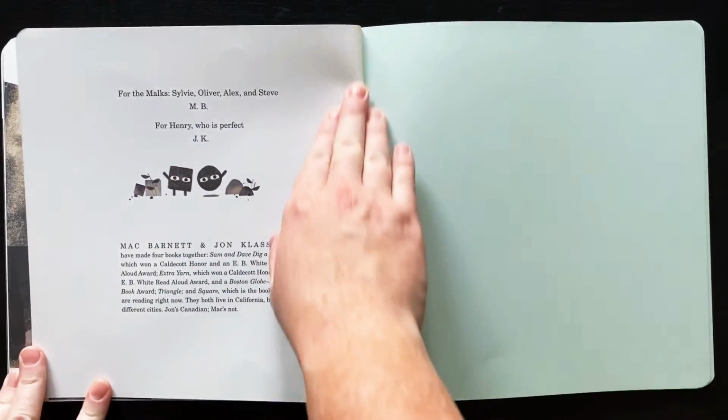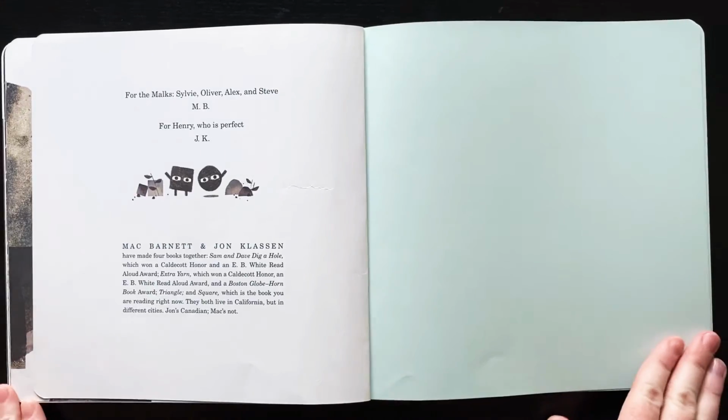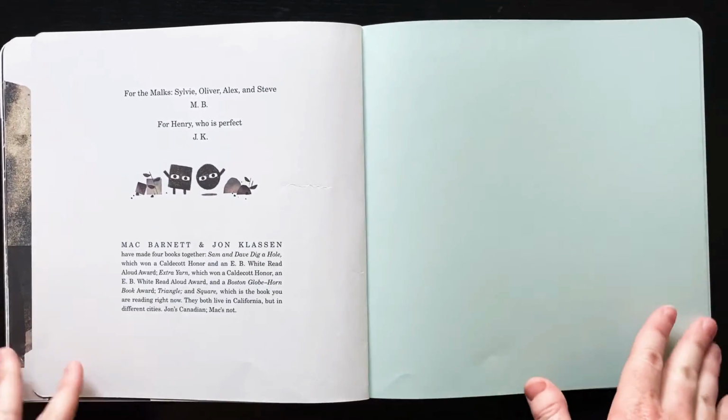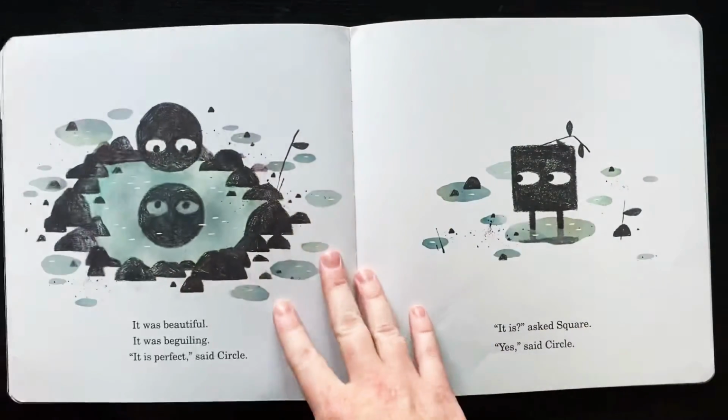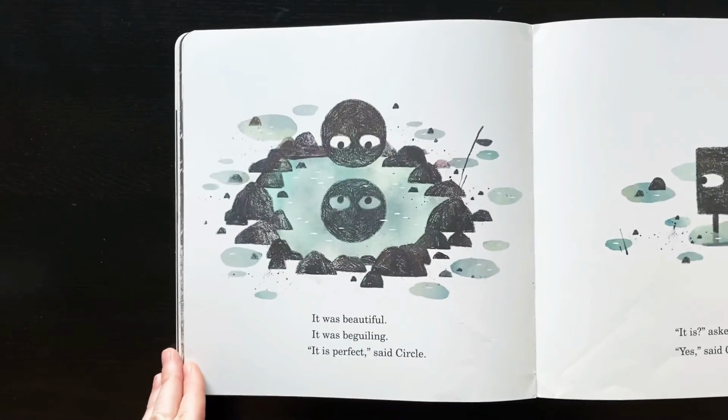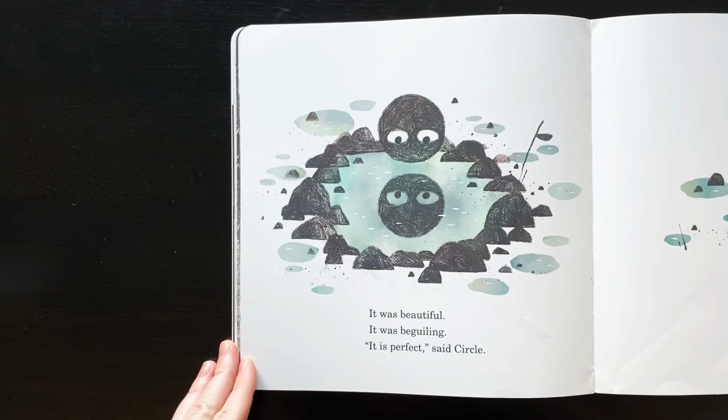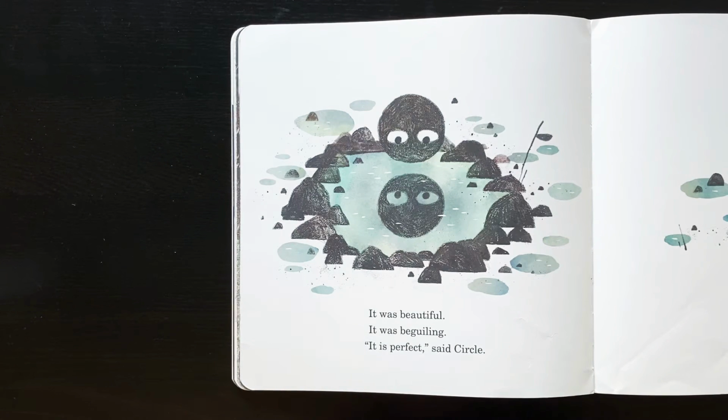What do you guys think? So this is a great book because it leads us from learning about rectangles and squares into learning about circles. So let's go back and look at his sculpture of Circle again. And let's think about why Circle thinks that it might be perfect. So look at what he made here. Why do you think it's a perfect sculpture of Circle? Yeah, there are a lot of different reasons you might think.